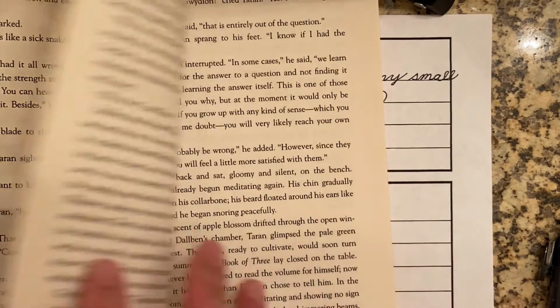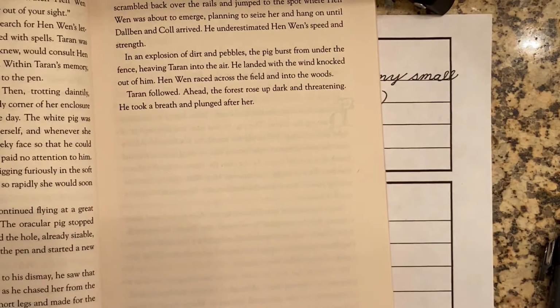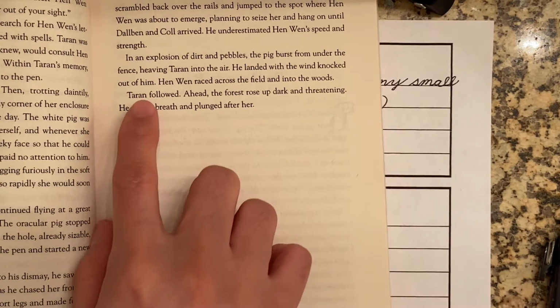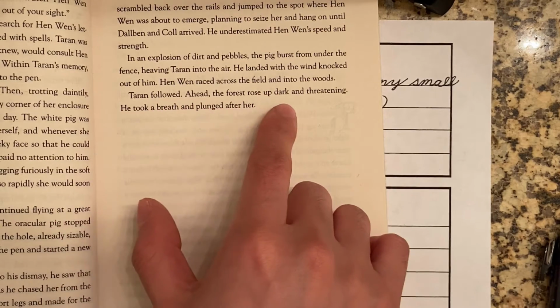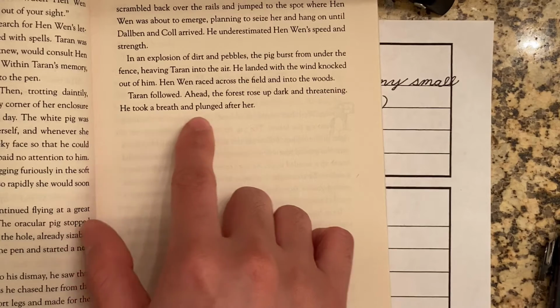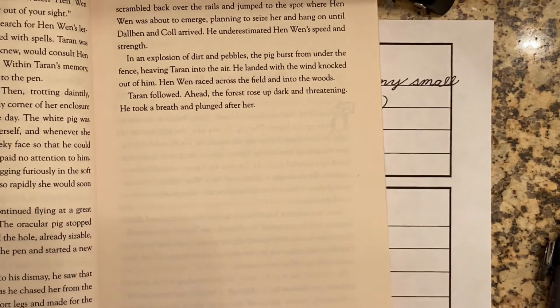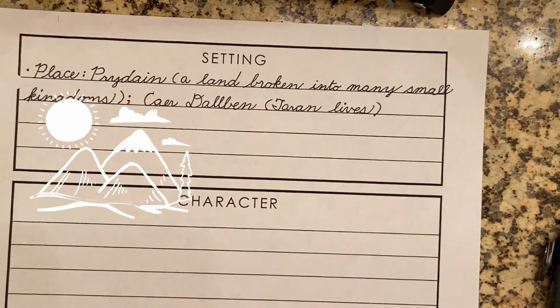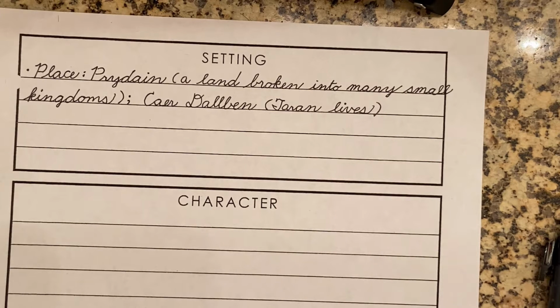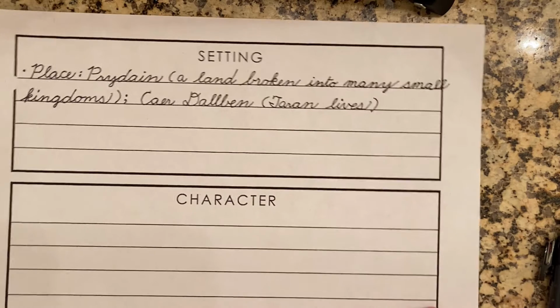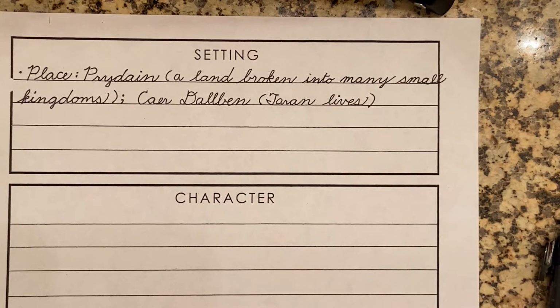But at the end of our chapter 1, the mood starts to change suddenly. Do you guys remember? In this paragraph, Taran followed. Ahead, the forest rose up dark and threatening. He took a breath and plunged after her. So towards the end of the first chapter, we see the mood suddenly changing from being peaceful to threatening. Because Taran sees the Horned King in chapter 2, right? So you can see the mood change and the setting suddenly change from happy to scary.